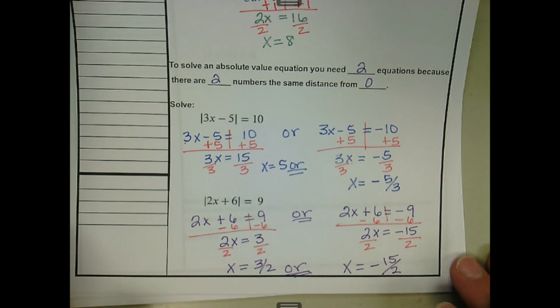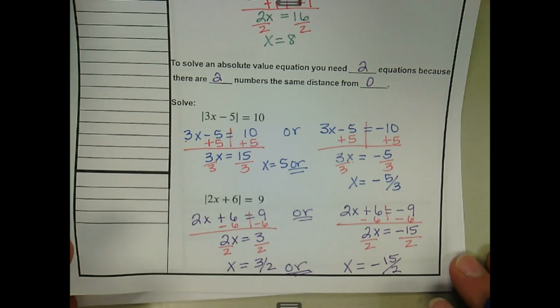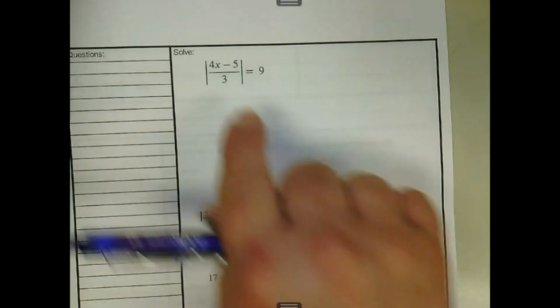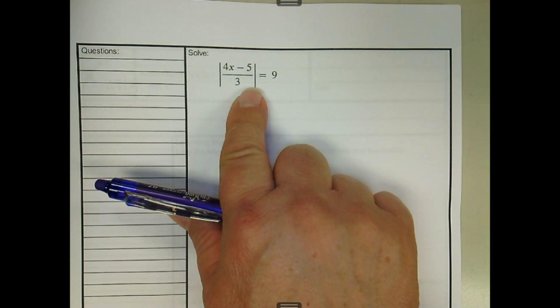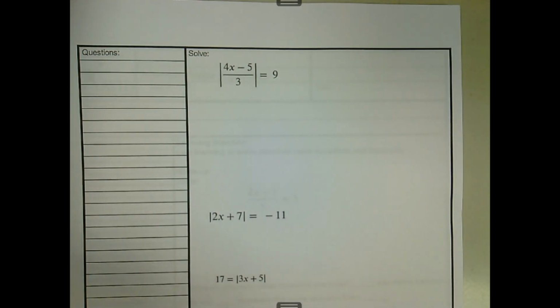So are you ready for the next page? If not, back up the video and watch the first page again. Step 1, is it isolated? Yes. Step 2, write out both of your equations.